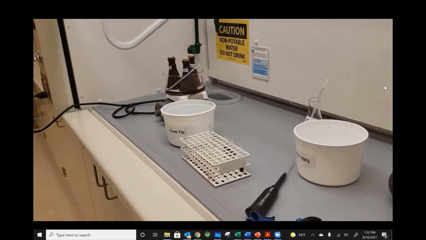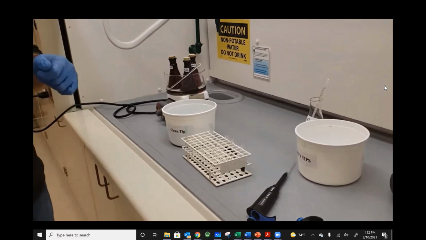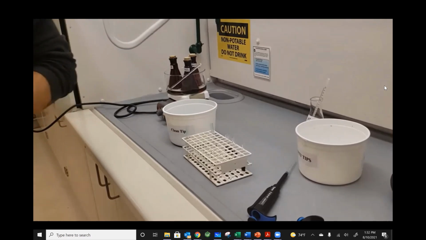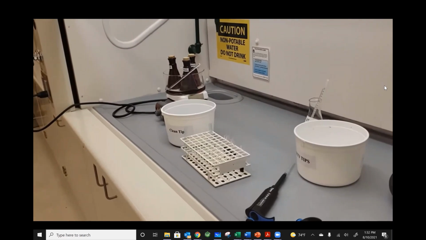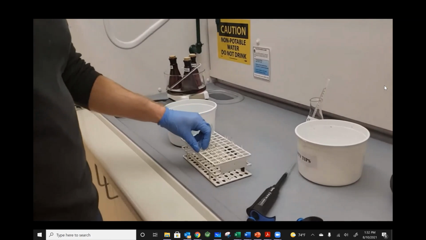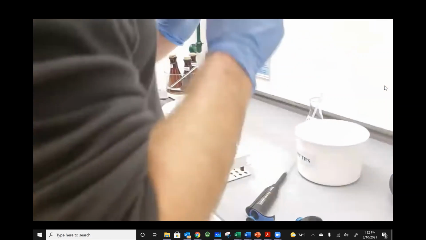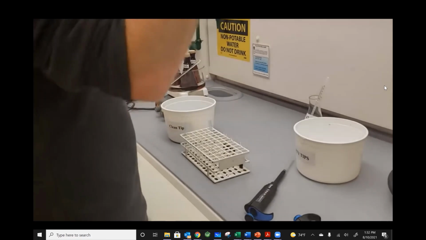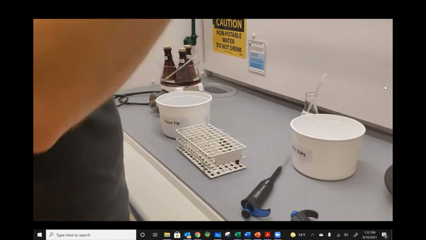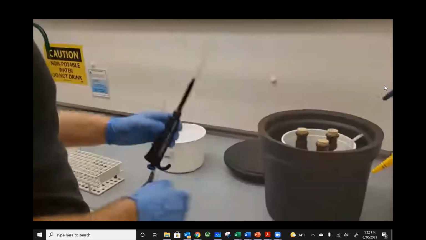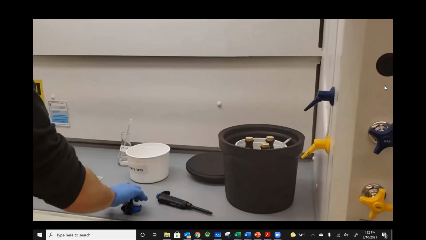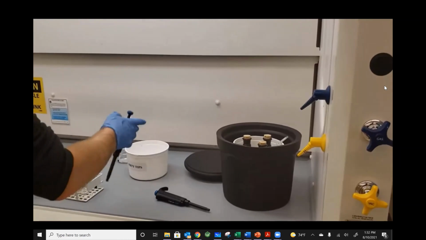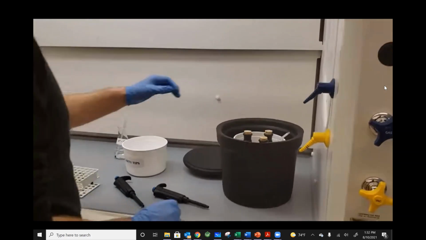Okie dokie. On to run 5. New test tube, and this one should take considerably longer than runs 1 through 4. This one is going to be done cold, in a very cold temperature. All right, this was my sulfate solution. This is my hydroiodic solution.